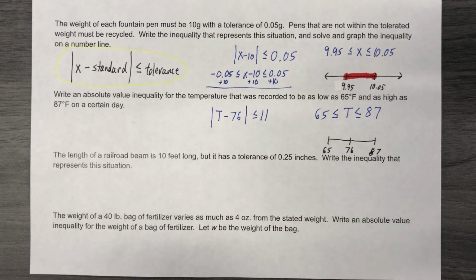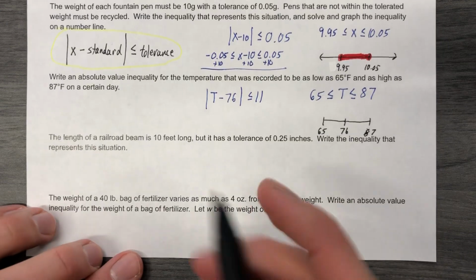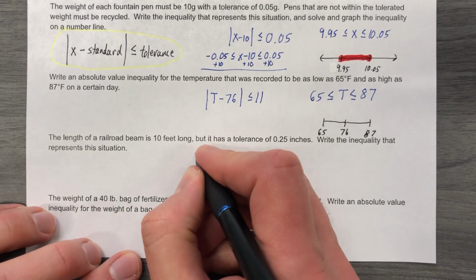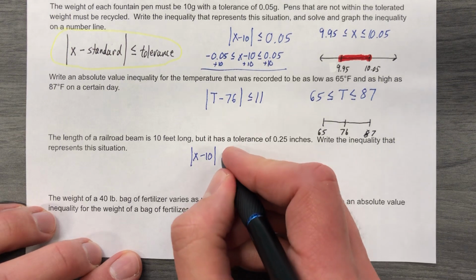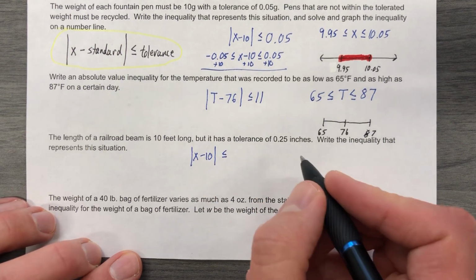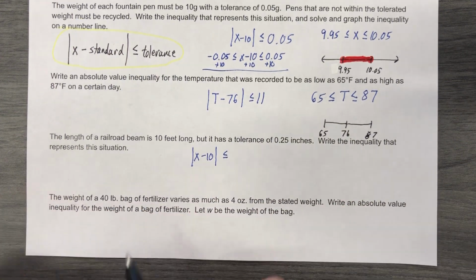Okay. Next two problems are almost exactly like the first two, and so we're just going to go through those very quickly. The length of a railroad beam is 10 feet long. That's the standard, so x minus 10. Looks a lot like the first problem. It has a tolerance of 0.25 inches. Write an inequality that represents the situation.